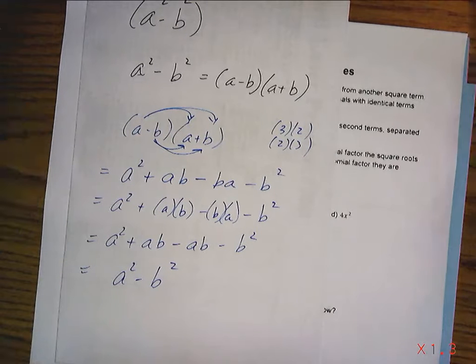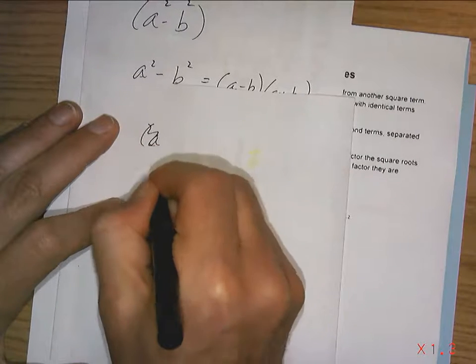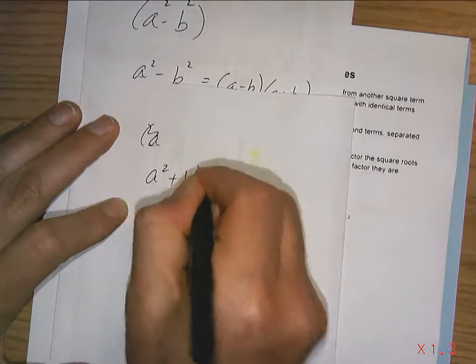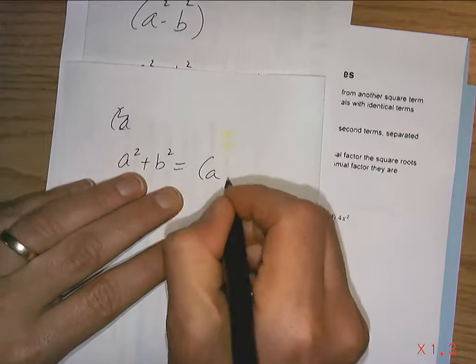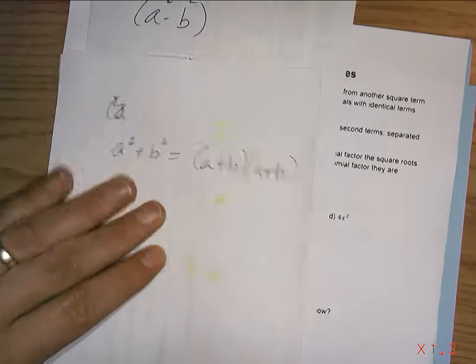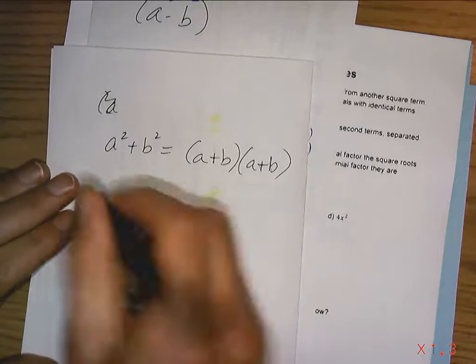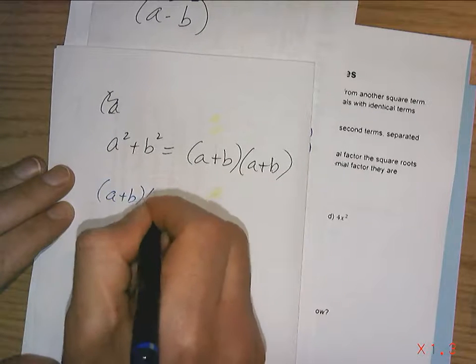Now remember what I said. There is no such thing as factoring a sum of squares. So if I have a sum of squares, a squared plus b squared, some students erroneously think, erroneously means wrongly, that it could be factored like that. Well, let's see if that is in fact the case. A plus b times a plus b.